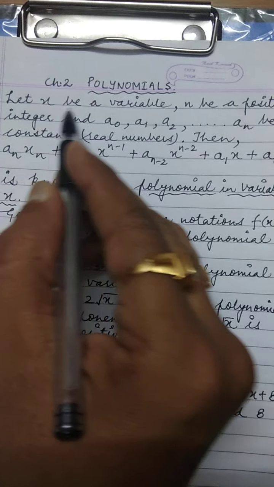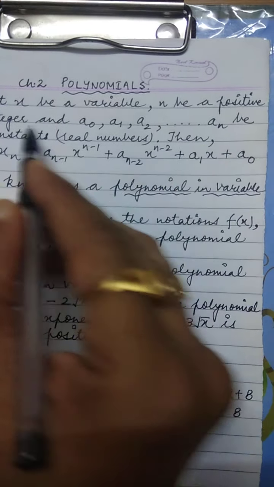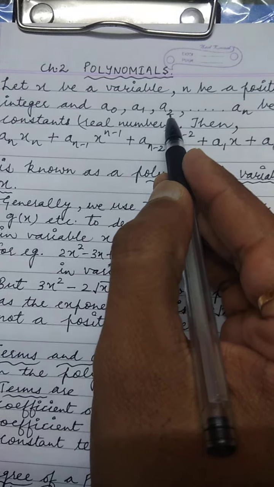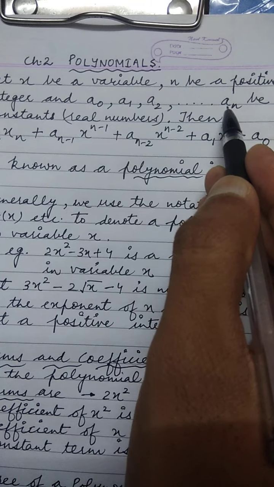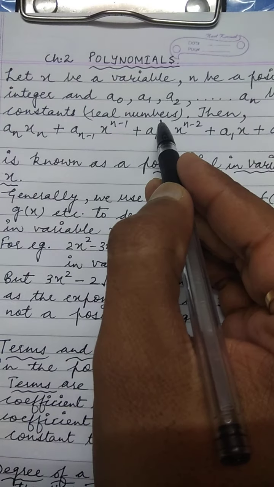Let x be a variable and n be a positive integer, and a0, a1, a2 and so on up to an be constants, that is, real numbers.